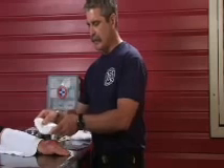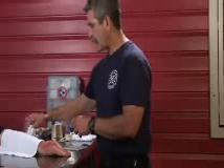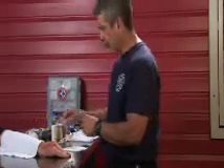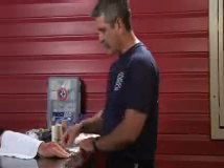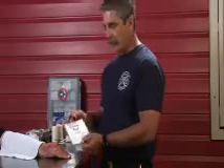For minor burns, take the following action. Cool the burn. Hold the burn area under cold running water for 10 to 15 minutes or until the pain subsides. If this is impractical, immerse the burn in cold water or cool it with cold compresses. Cooling the burn reduces swelling by conducting heat away from the skin.